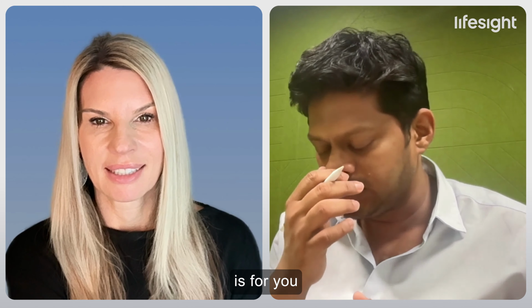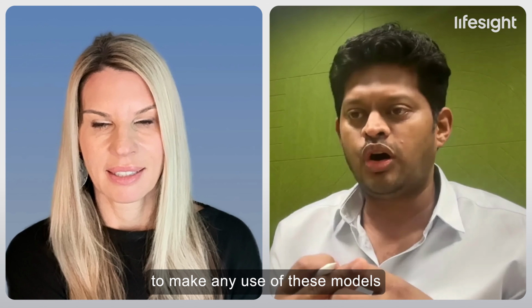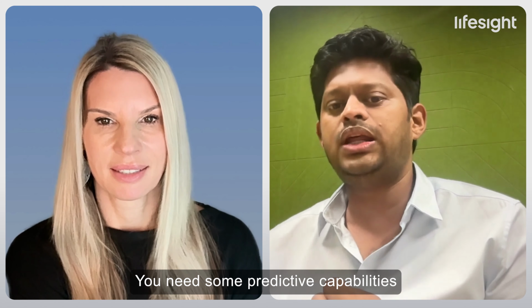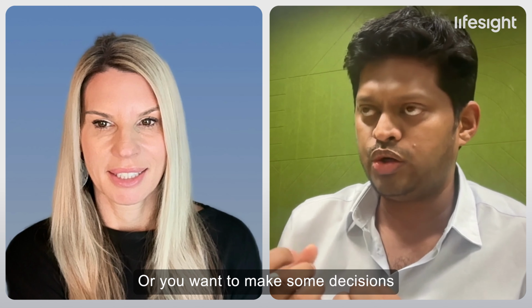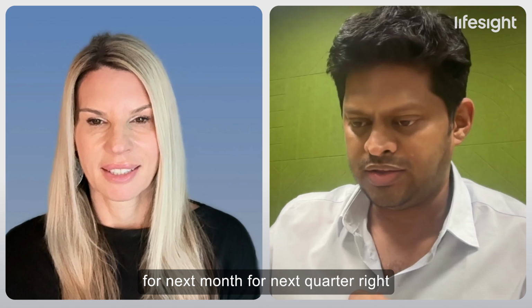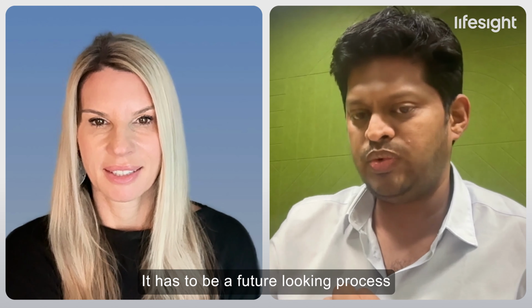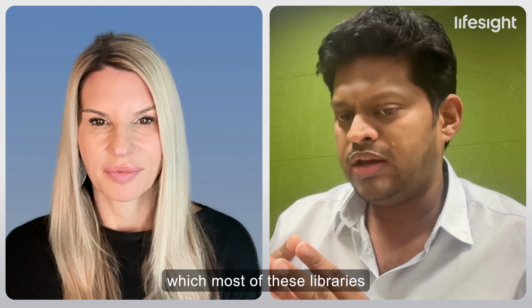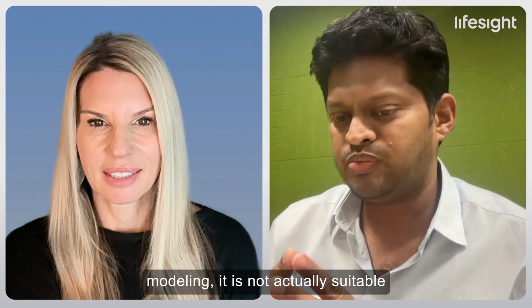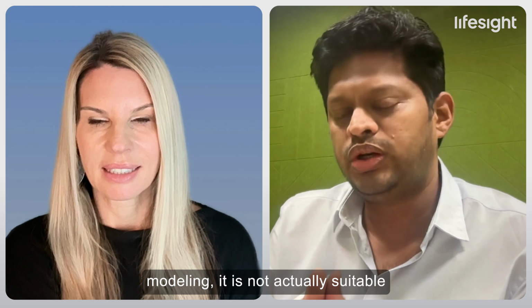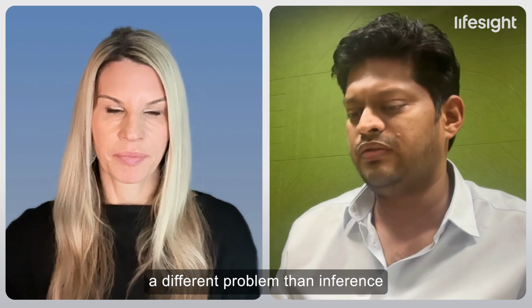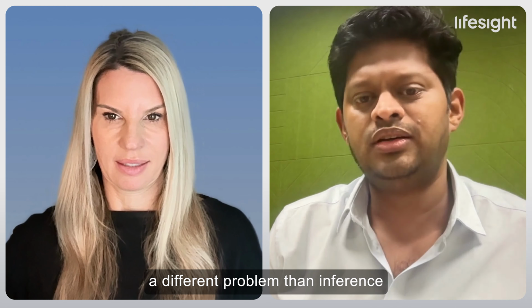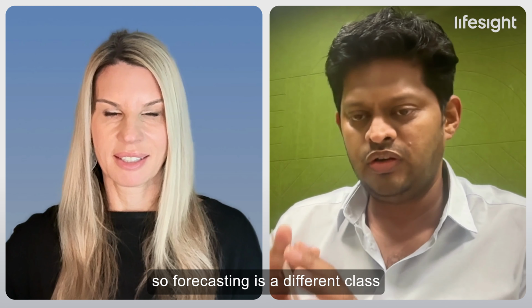Point number two is, for you to make any use of these models, you need some predictive capabilities. You want to make some decisions for next month, for next quarter, right? It has to be a future looking process. So the way in which most of these libraries deal with market mix modeling is not actually suitable for forecasting, right? Because forecasting is fundamentally a different problem than inference, right? So you have inference and you have prediction. Forecasting is a different class of statistical problems.